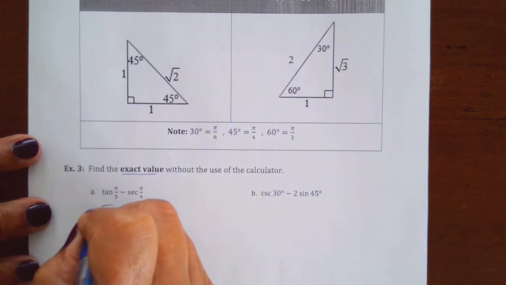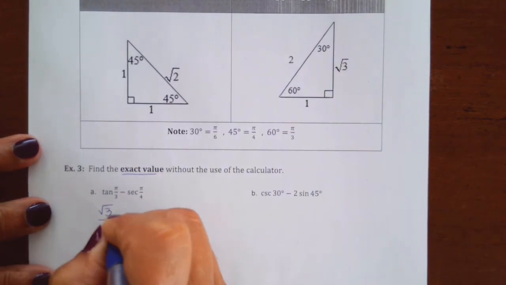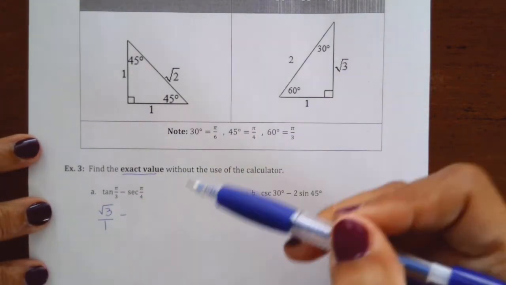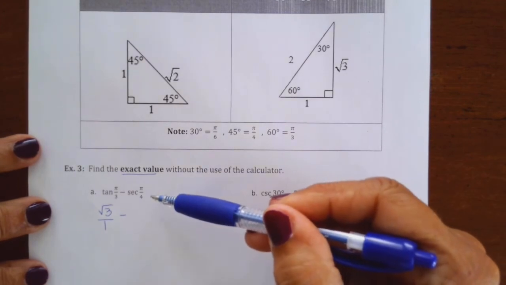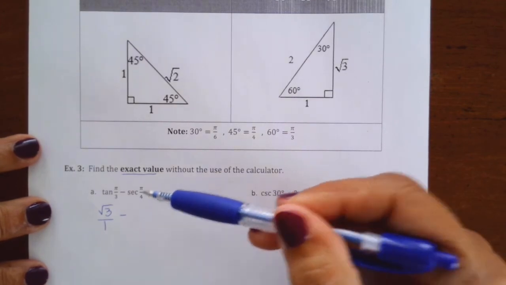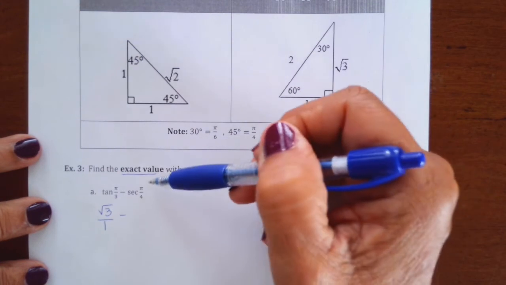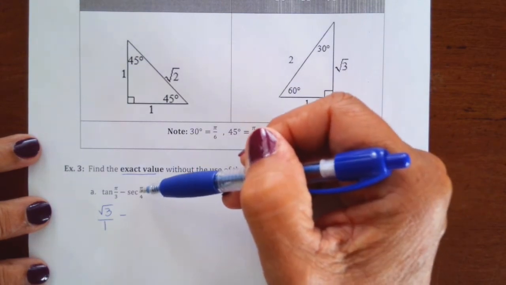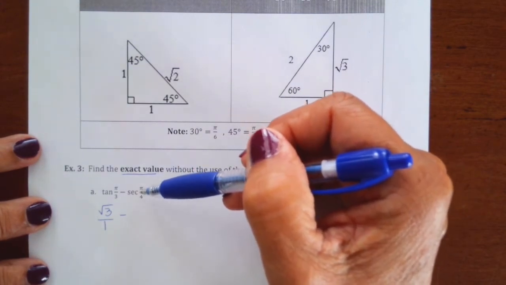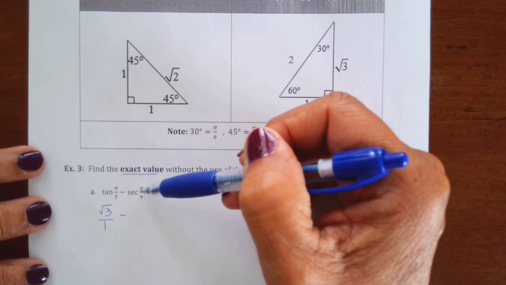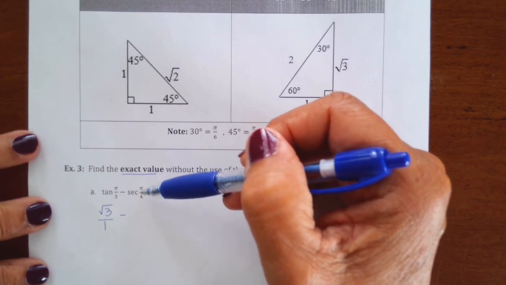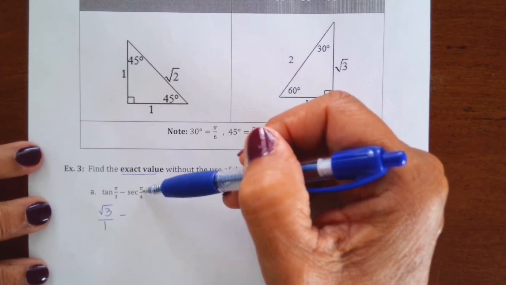So the square root of 3 over 1, I'll put that for a minute, and then minus the secant of pi over 4. Well, pi over 4 is a 45-degree angle, and the secant, remember, is the reciprocal of cosine. Well, cosine is adjacent over hypotenuse, so secant is hypotenuse over adjacent.